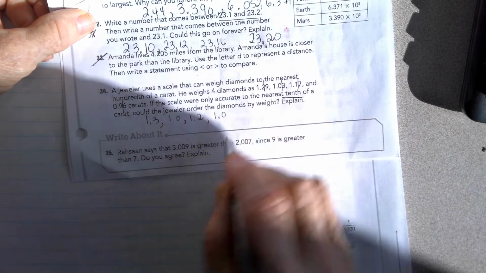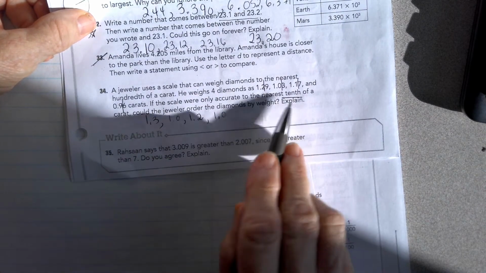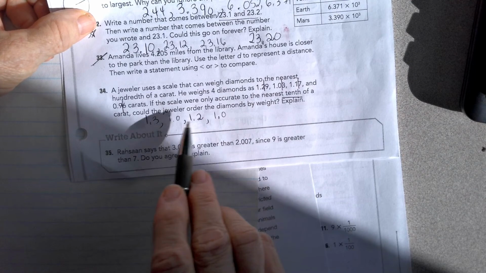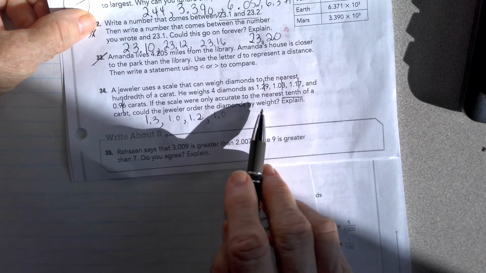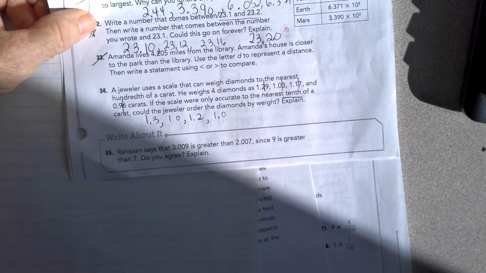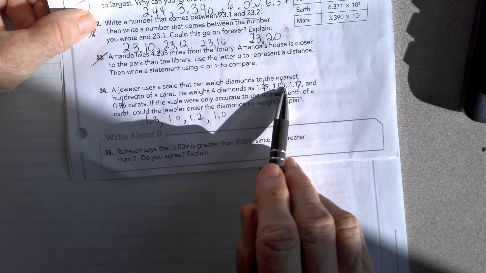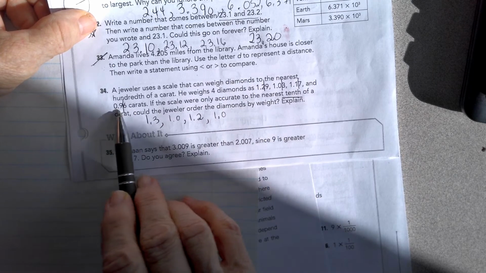Well, so why couldn't he use this other scale? What happened with the second weight and the last weight? Can you tell? They're the same. But are they really the same? This one was 103 and this one.